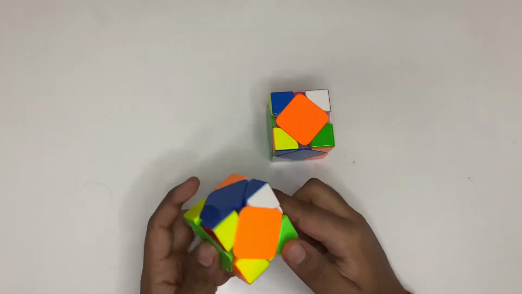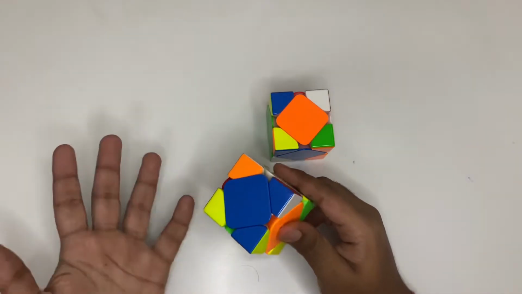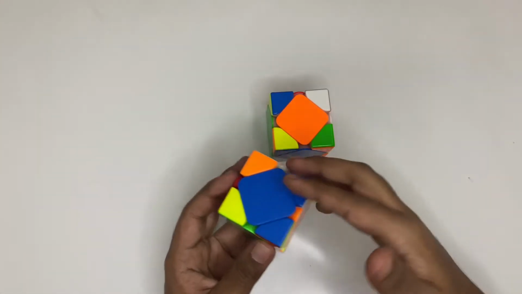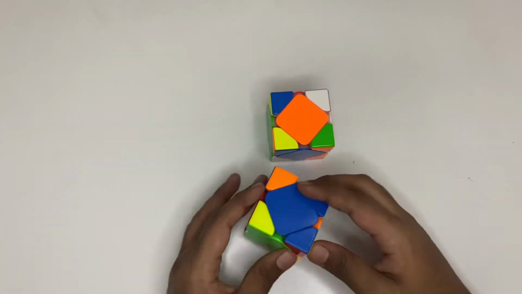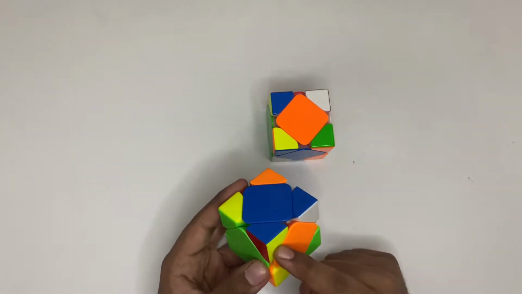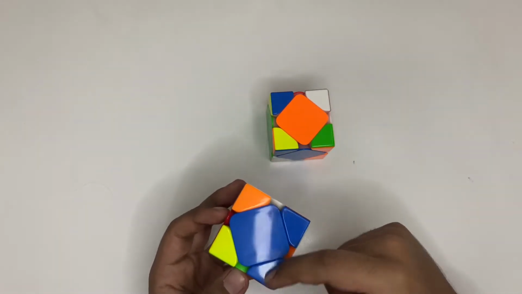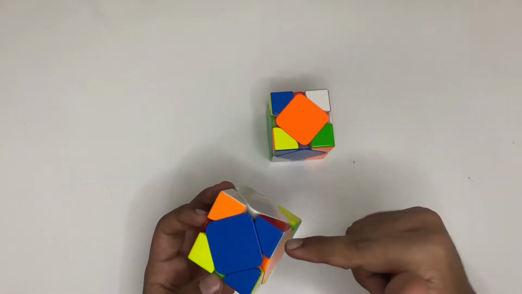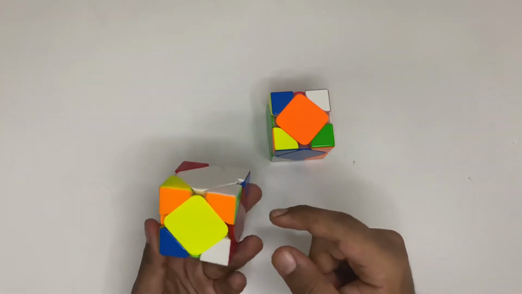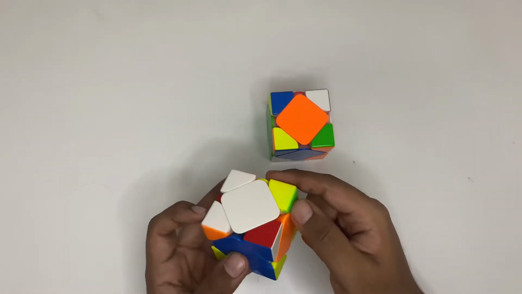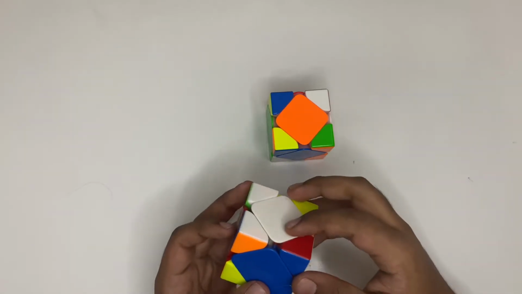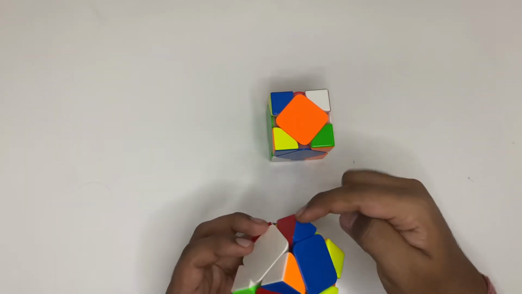So yeah, and let's see the corners. I usually track this side of corners because that's easier, and I pick up the Skewb like this, so it goes like that. Now this will be the same facing at the top. This will face at the top. Whereas in this case, these two belong over here, which means it should go like this.